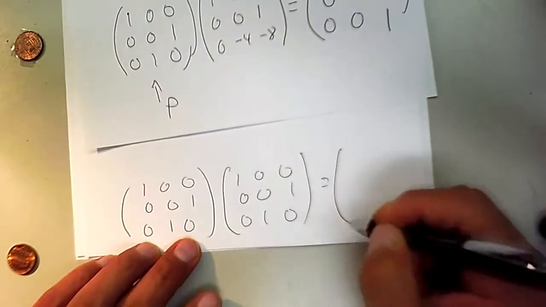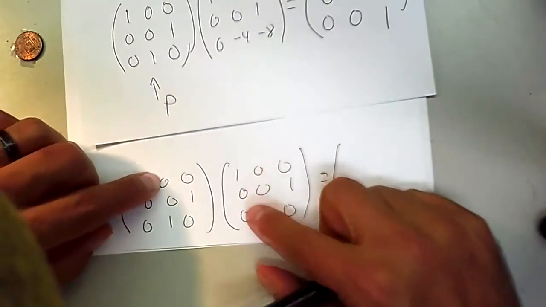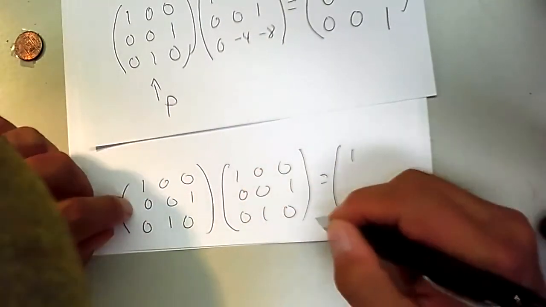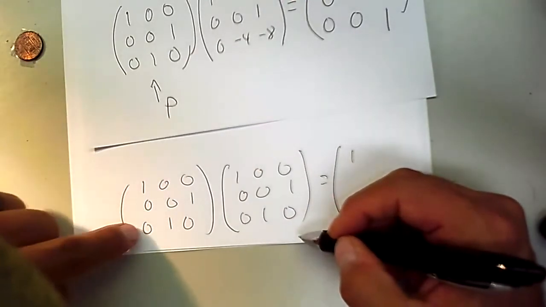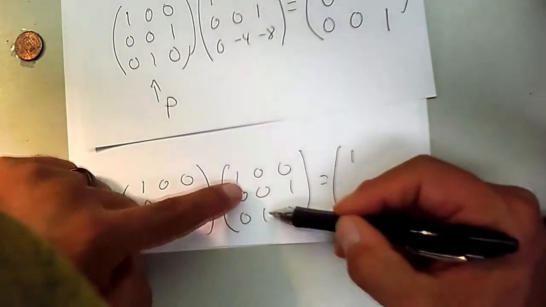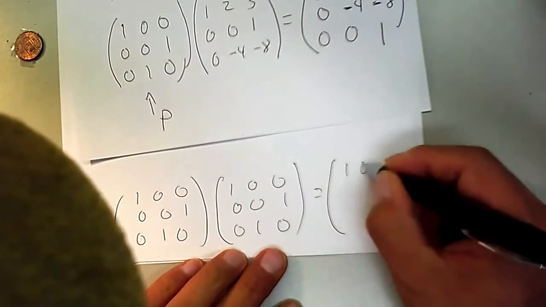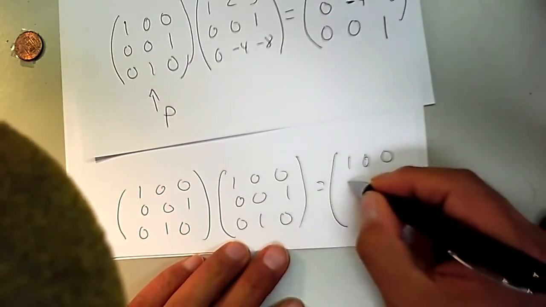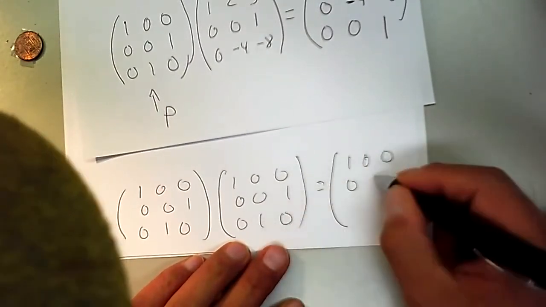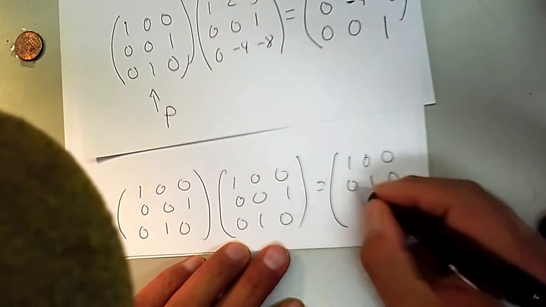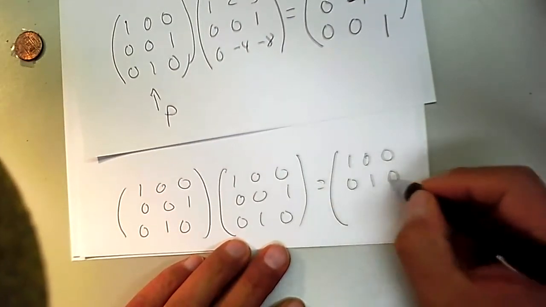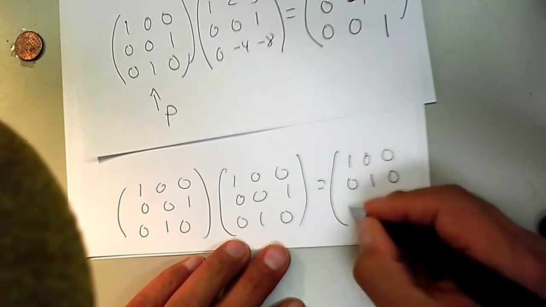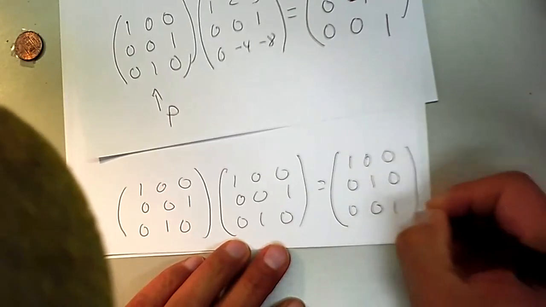I usually check my identities. The other way to think about this is that it exchanges the last rows, so this row is placed on the second position, and then this row is placed last, and sure enough, we have an identity.